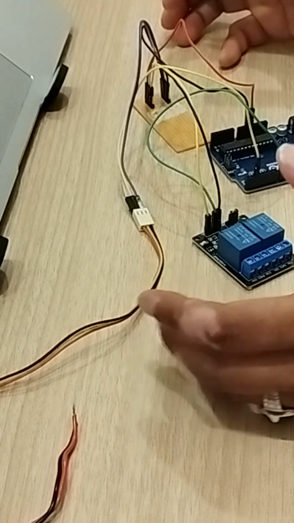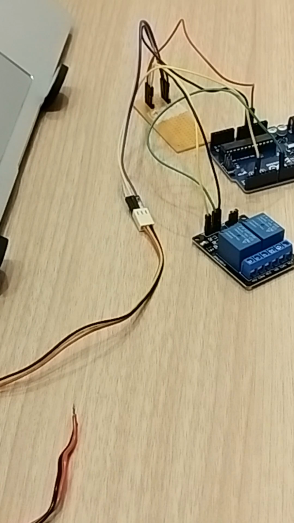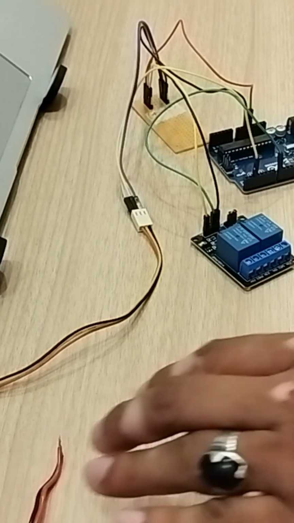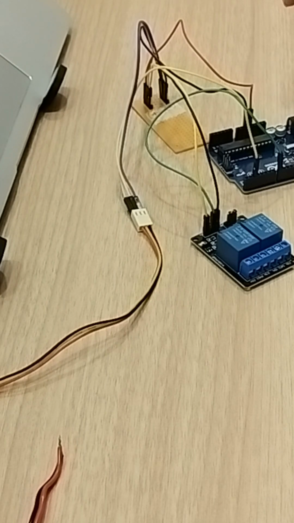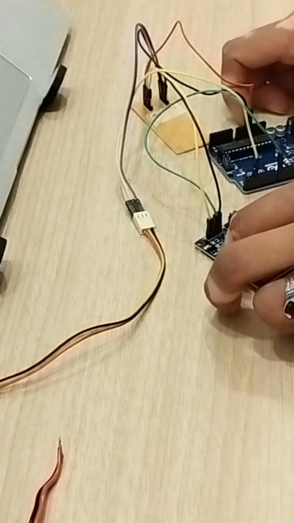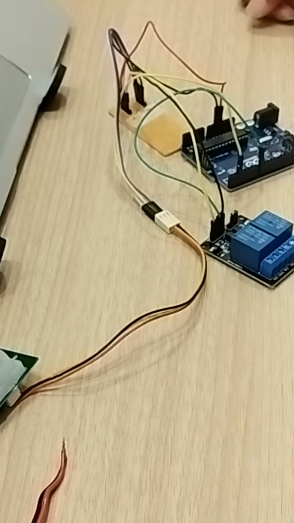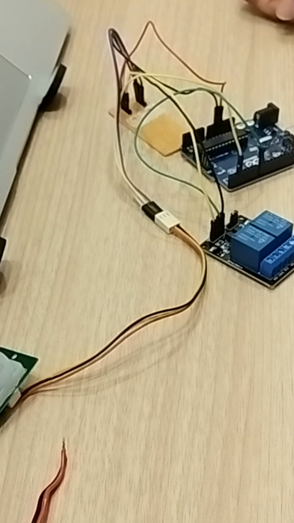Now I will connect my LED. Let's do a simple test to check my relay before connecting to the actual LED light.